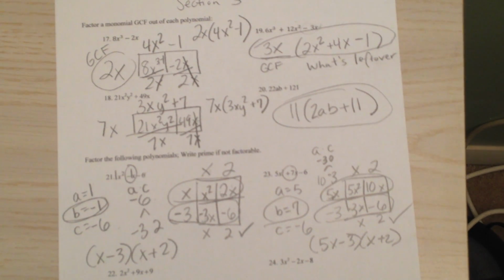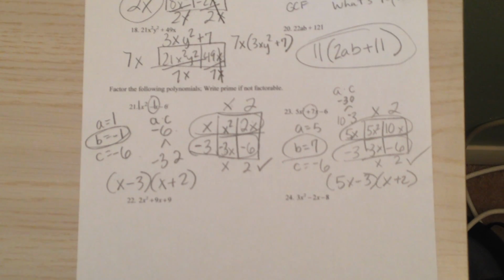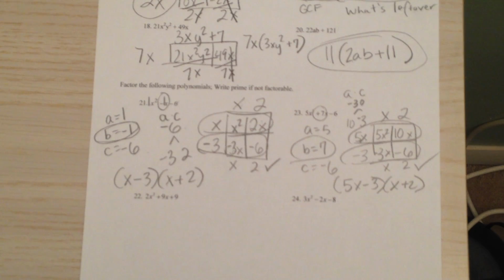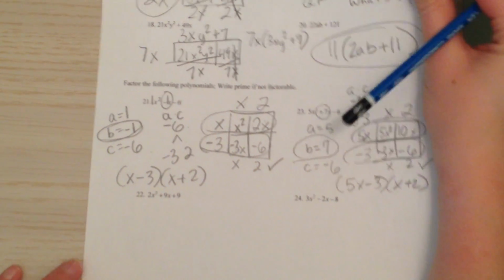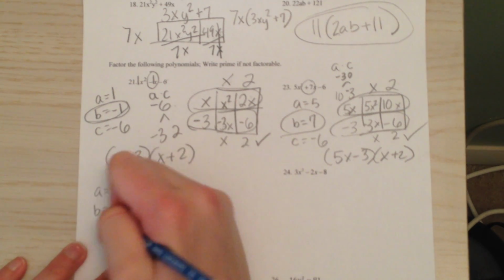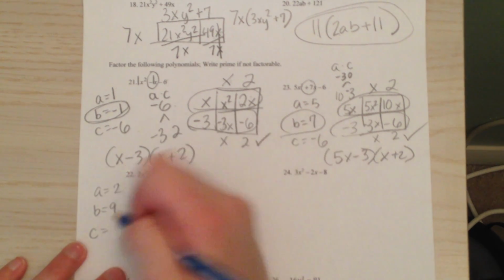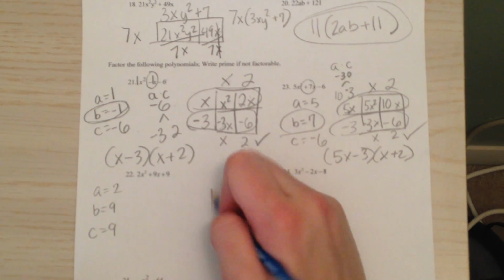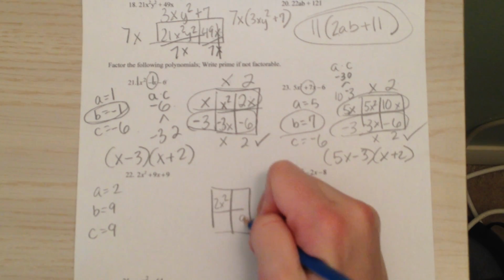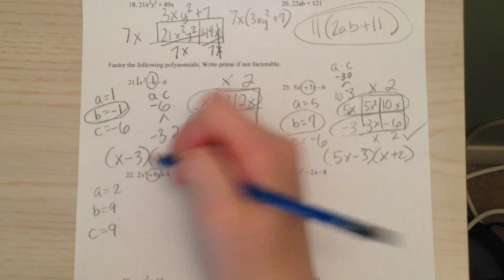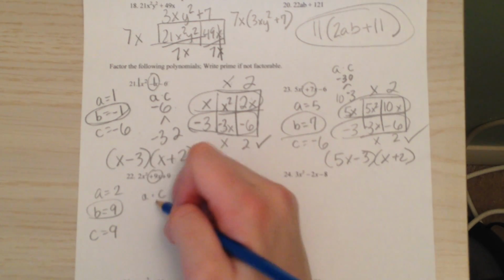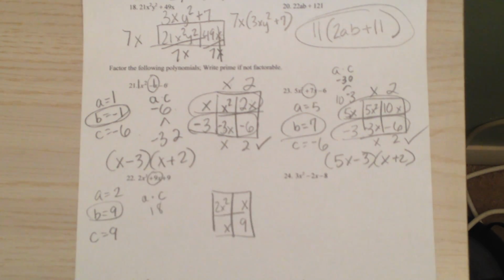Now let's move on and do another one. I've got a couple more on this page. I've got number 22 here, and I see my A is 2, my B is 9, and my C is another 9. So let me get my 2 by 2 box ready to go here. I've got the 2x squared and the 9, and I just need to split up that middle 9x there. So when I multiply my A and my C together, I get 18. That was my 2 times my 9.